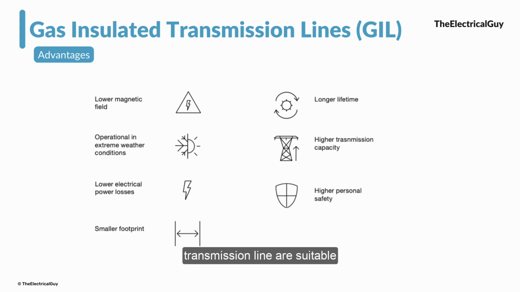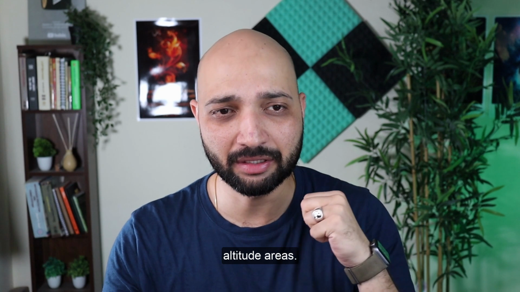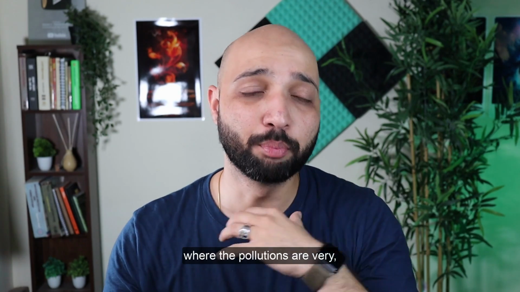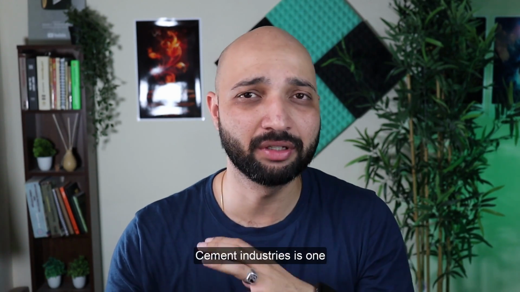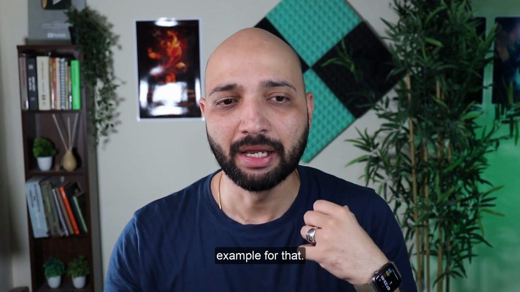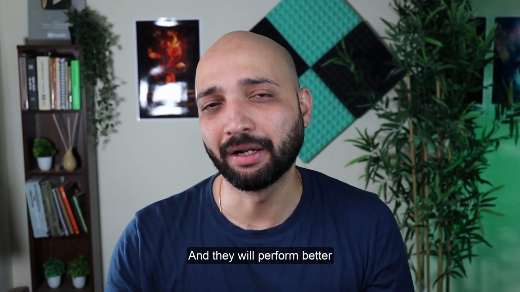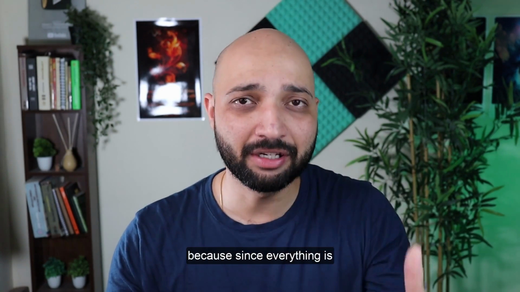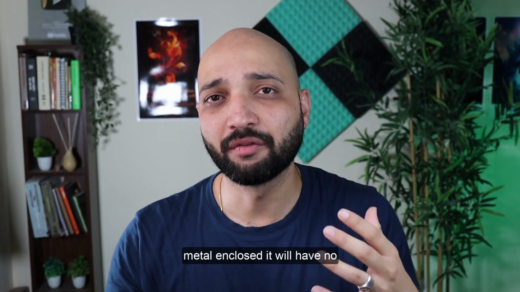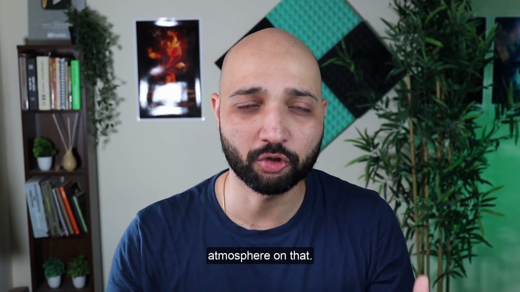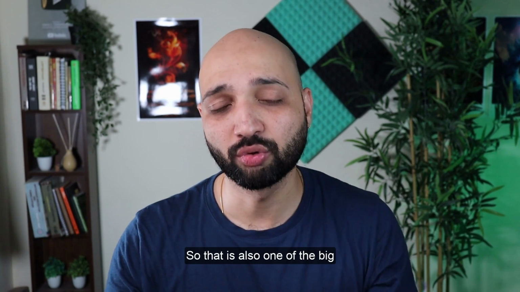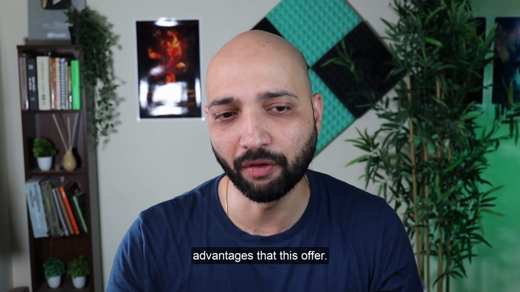And this gas insulated transmission line is suitable for use in any environmental condition. You can put it in high altitude areas, you can put it in areas where the pollution is very high. Cement industries is one example for that, and they will perform better because everything is metal enclosed, so there is no impact of the surrounding atmosphere on it. So that is also one of the big advantages that this offers.